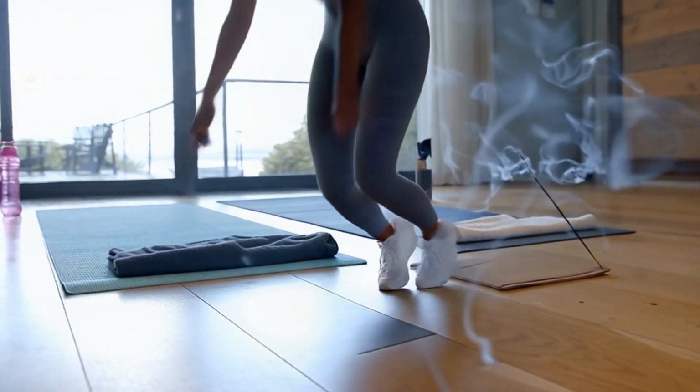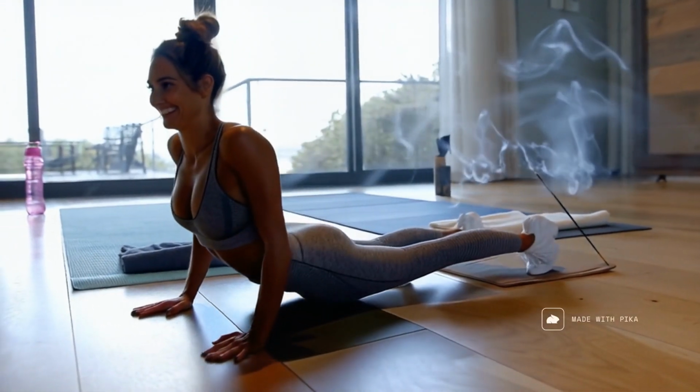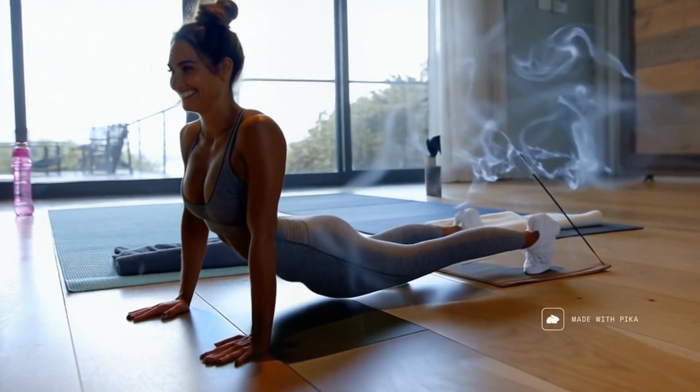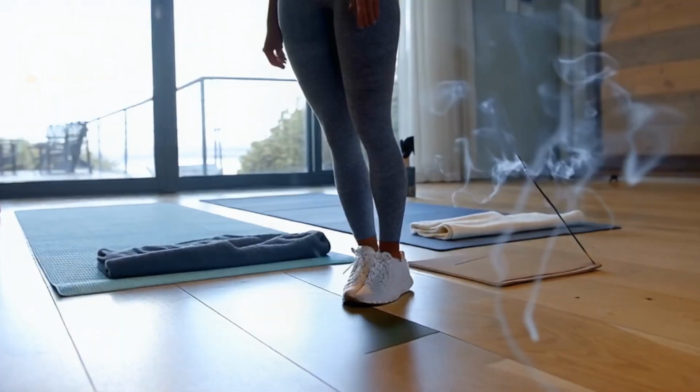And also we have an issue with her right shoe. It stays in place. Then it's also behind her. There's definitely an issue there.